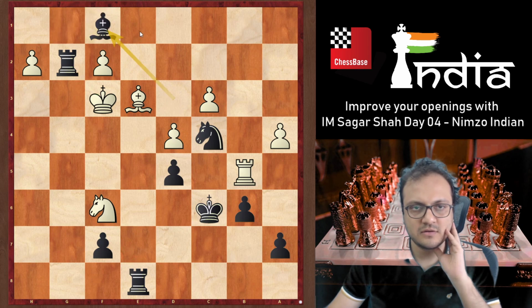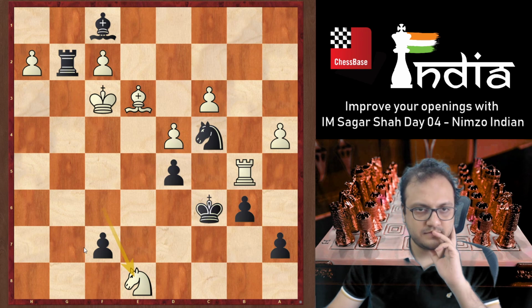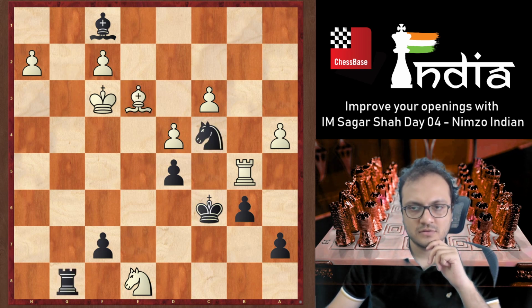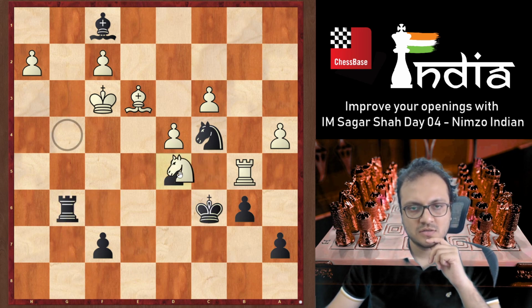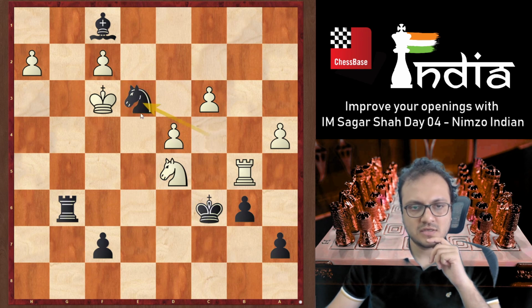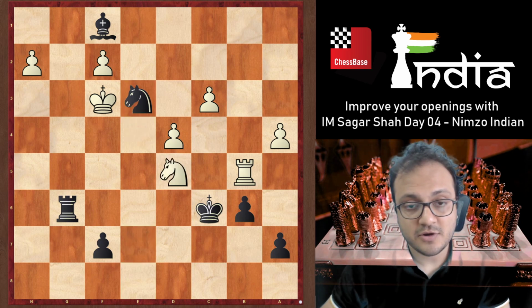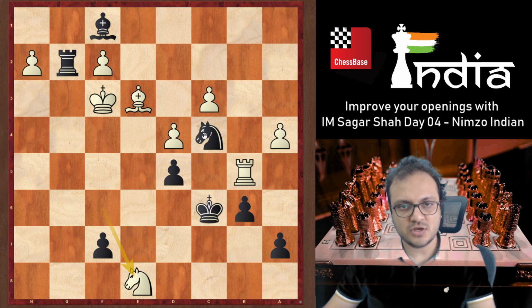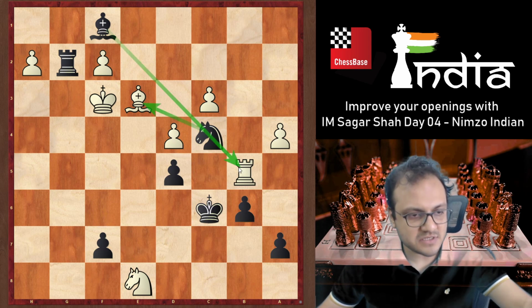Like bishop f1, knight e8, then play knight into e3, or maybe first rook g8, knight here, rook g6, knight takes. Okay, there's a check here. I don't know. I'm just thinking that you can use this to your advantage. Knight e3 and bishop b5 in some positions.